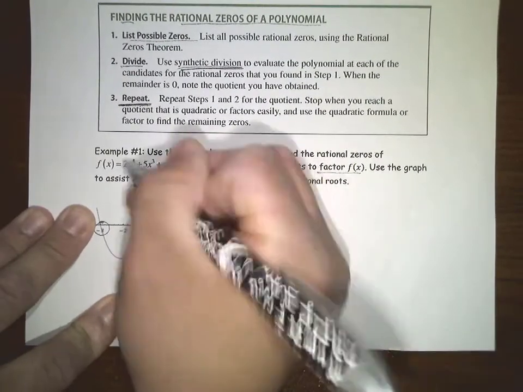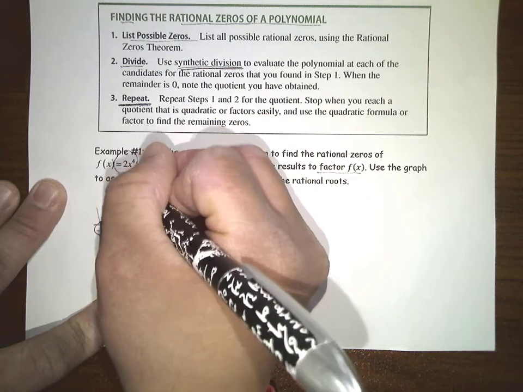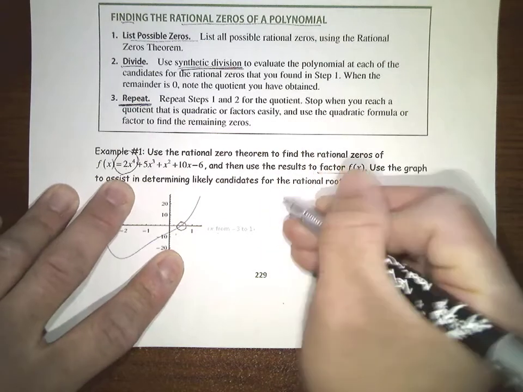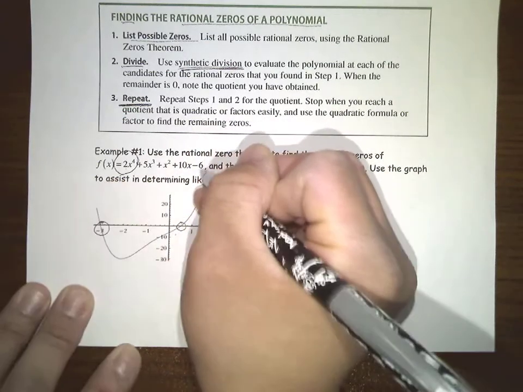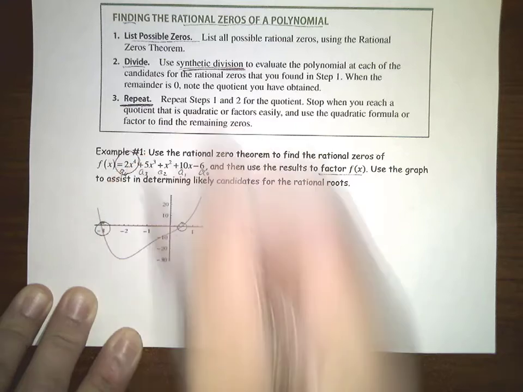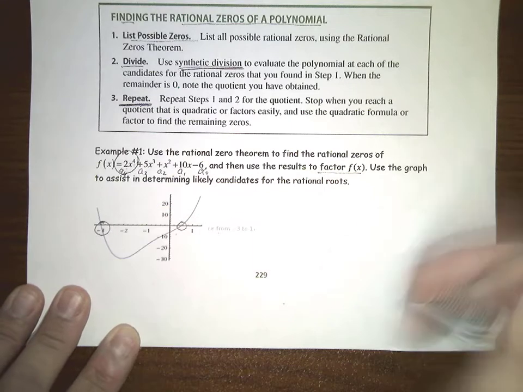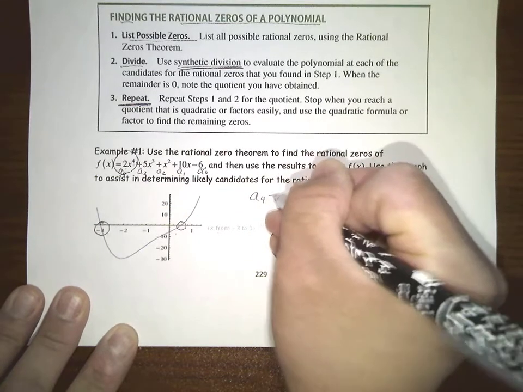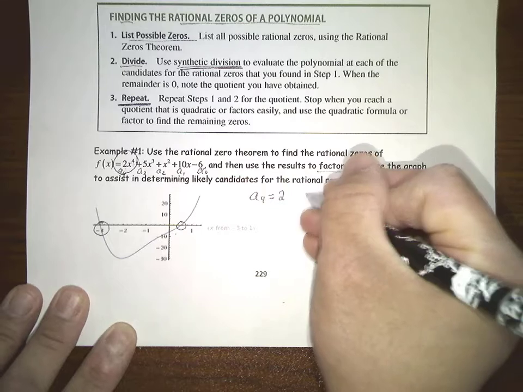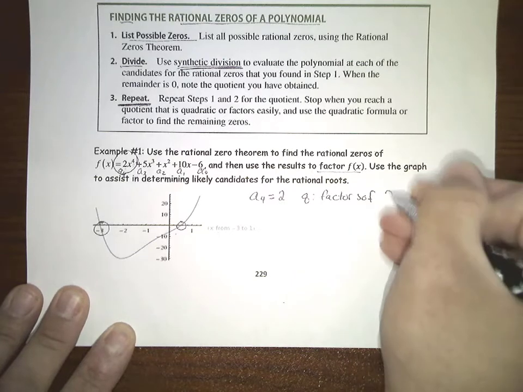So remember that the q's are the factors of the coefficient of the leading term. So we know that this is going to be a sub 0, a sub 1, a sub 2, a sub 3, a sub 4. So it's a4 in this case because this is a fourth power term here. So we have a4 is equal to 2, and then we have the q's. All right, so the q's are the factors of 2.